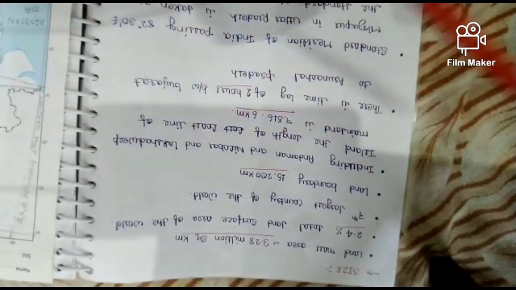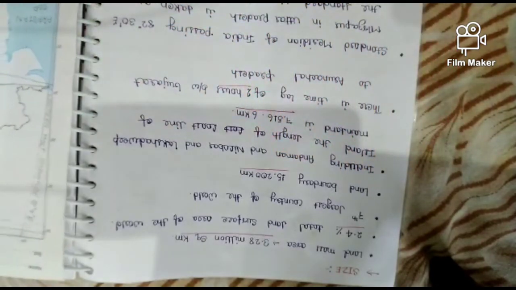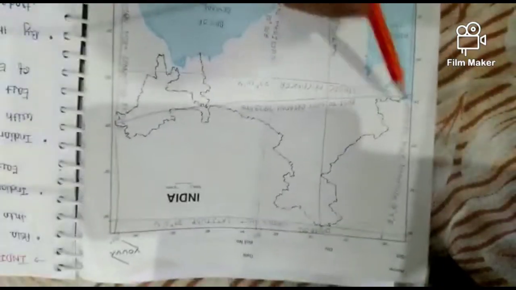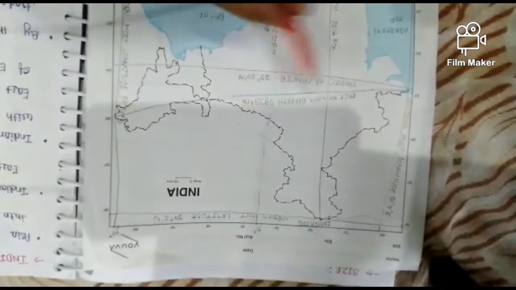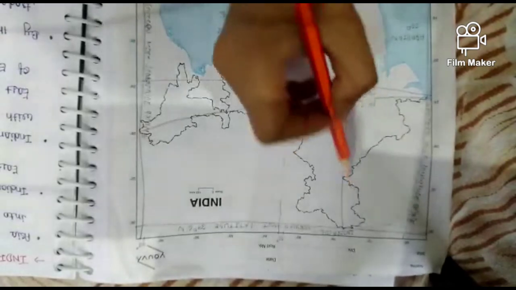The main land boundary of India is from here to here.